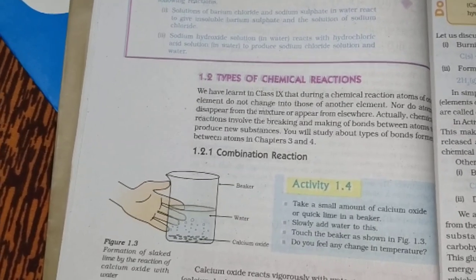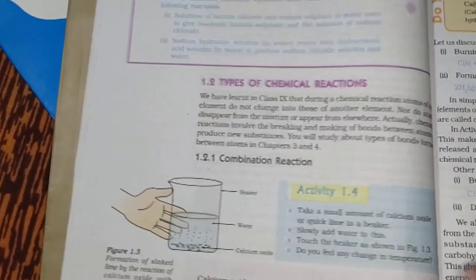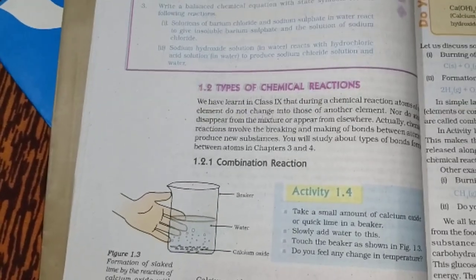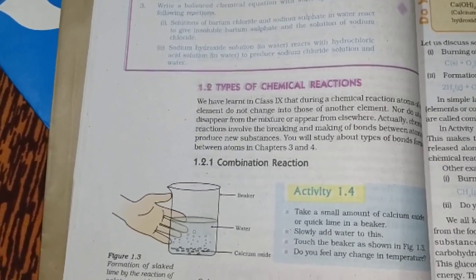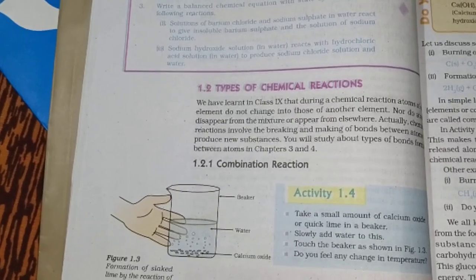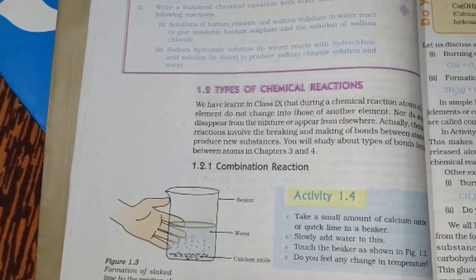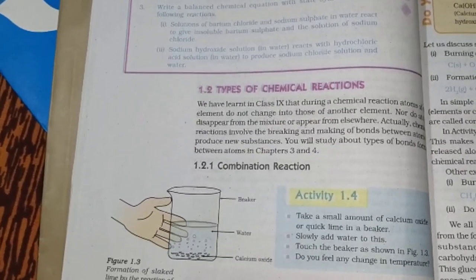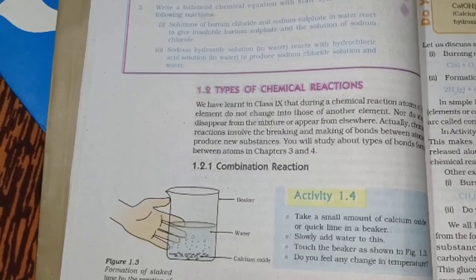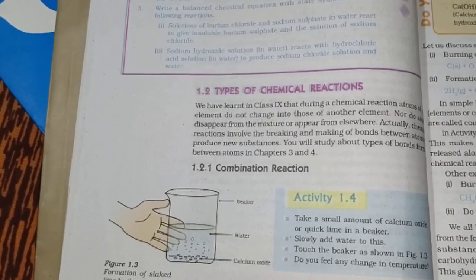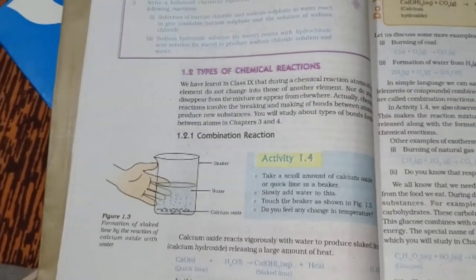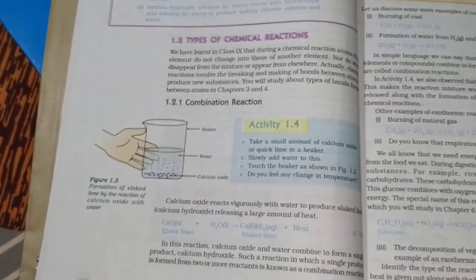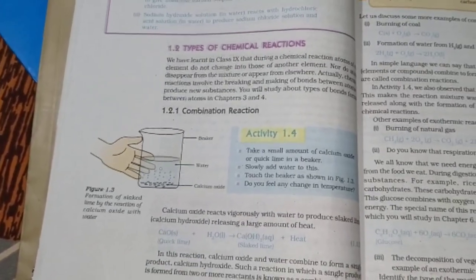Then how does a chemical reaction actually take place? A chemical reaction takes place by breaking or making of bonds between the atoms to produce new substances. We will study about these atoms in the next chapters. So let's see, there are different types of chemical reactions explained here.